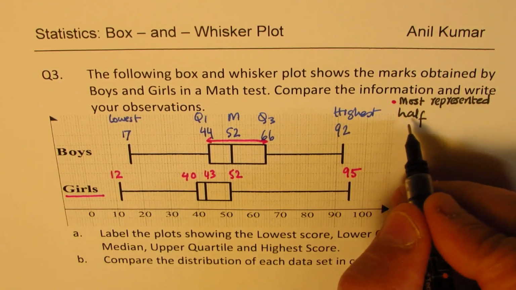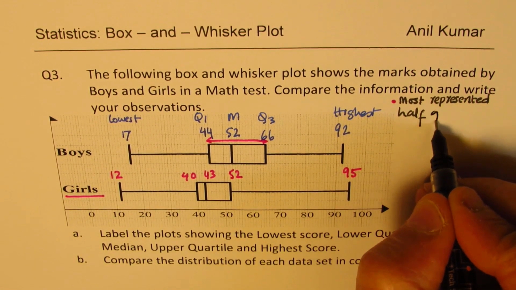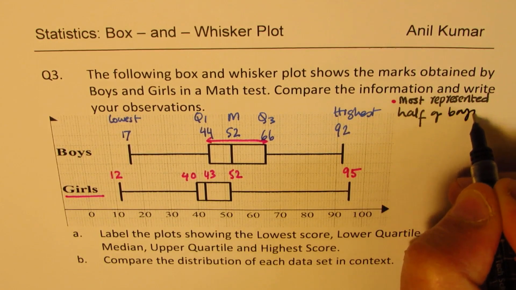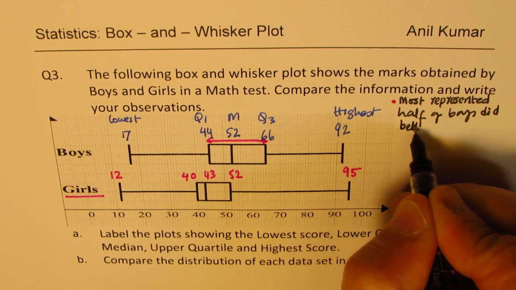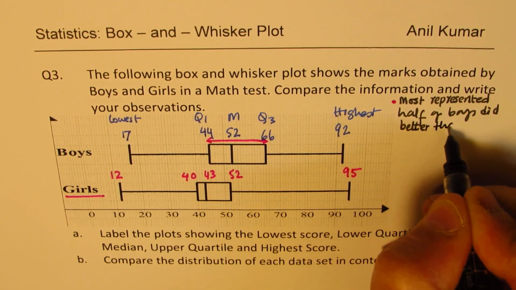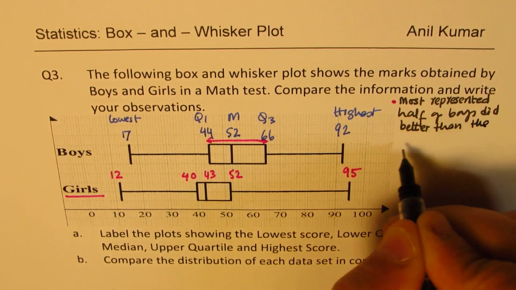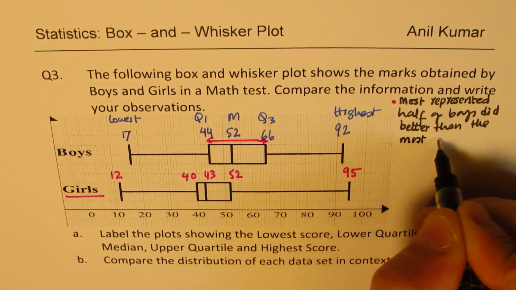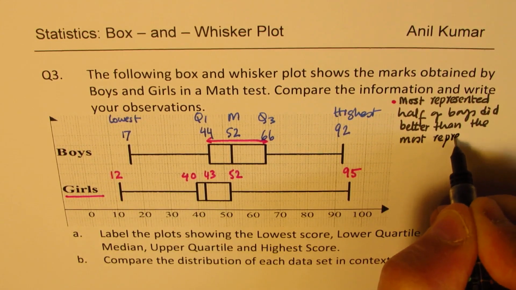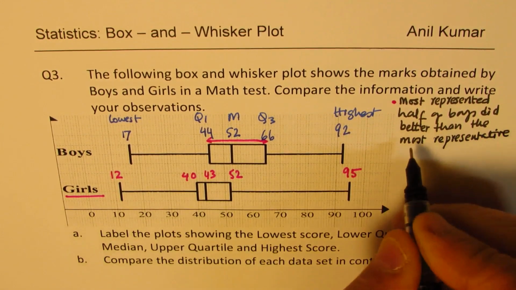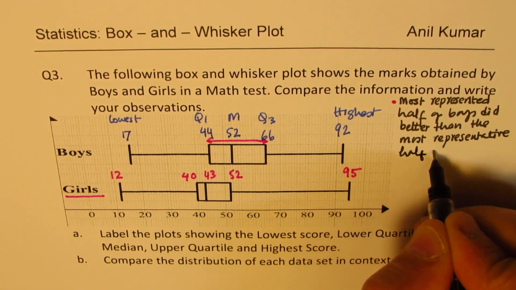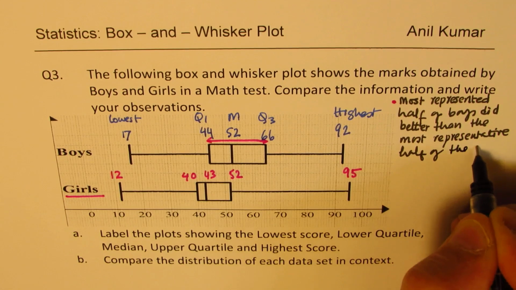So most representative half of boys did better than the most representative half of the girls.